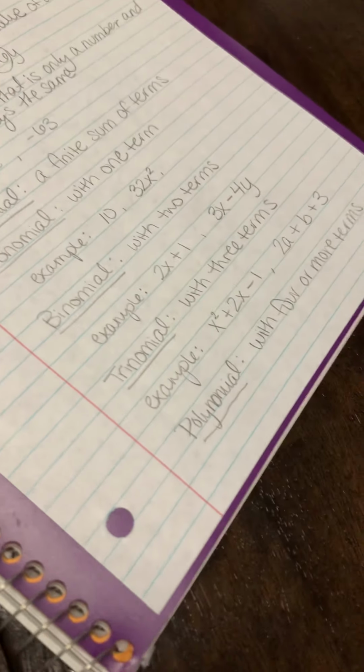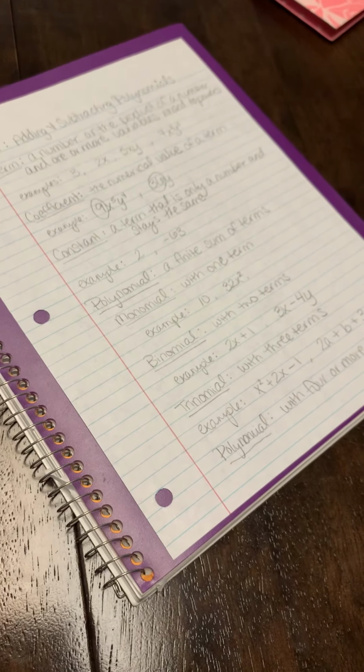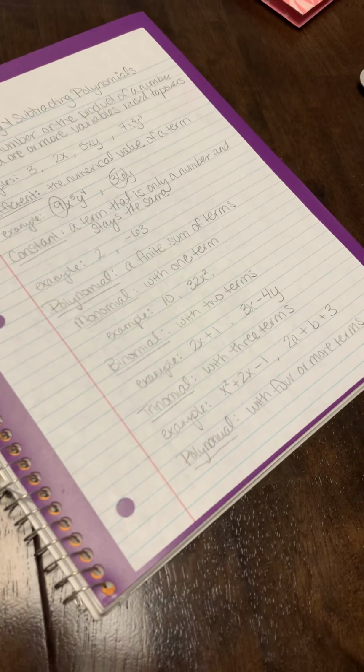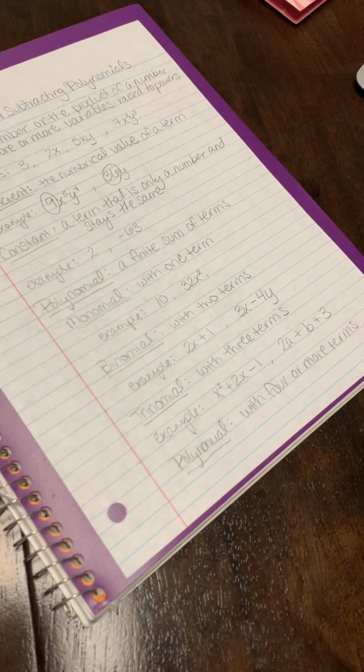Okay, so that is all the vocab for our first lesson. And then in the next video, we'll talk about actually adding and subtracting.